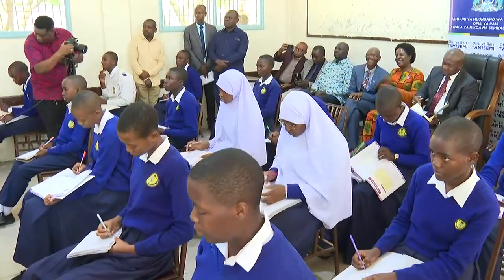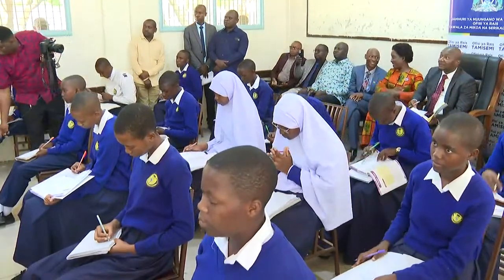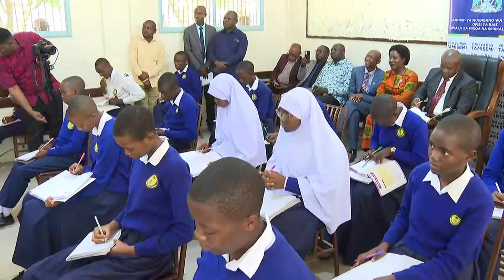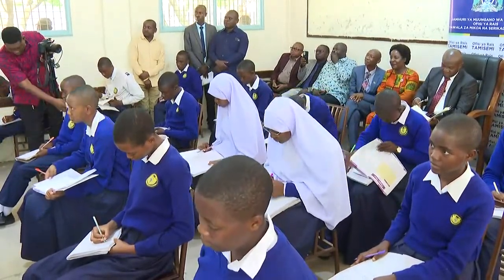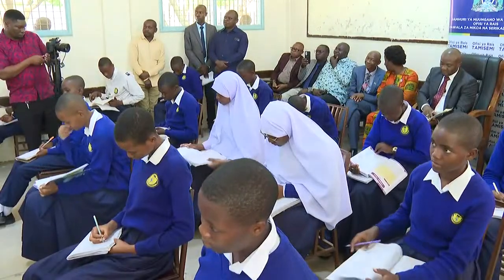What is the radius of curvature? From Kibaha, we are going to have the definition for the radius of curvature. Then from Dodoma, you respond with the definition of the focal length.